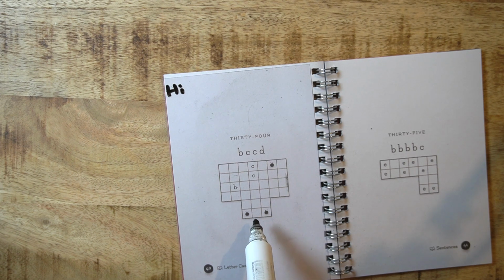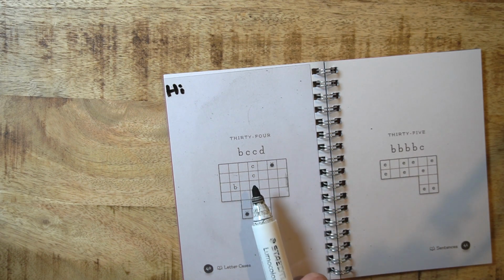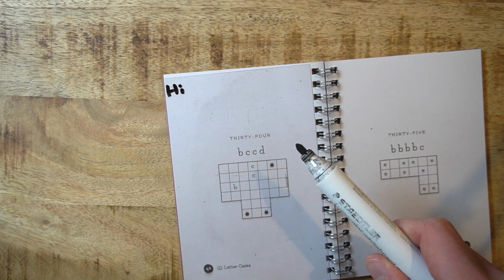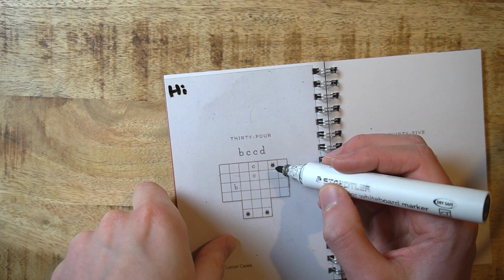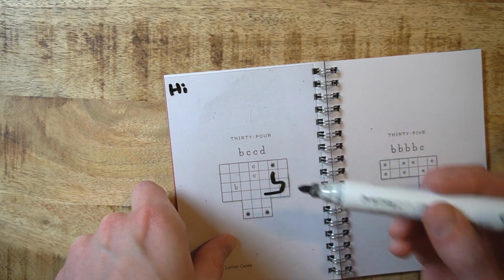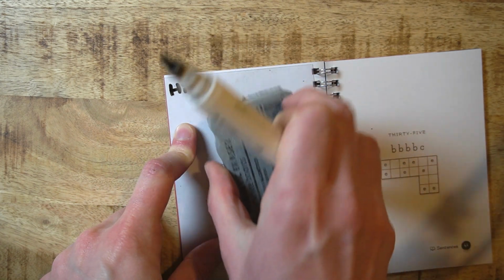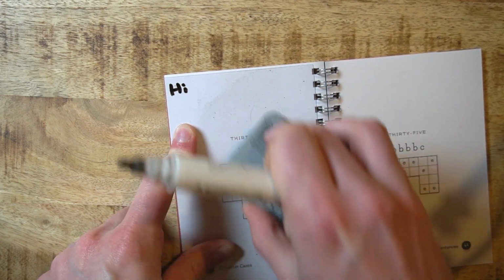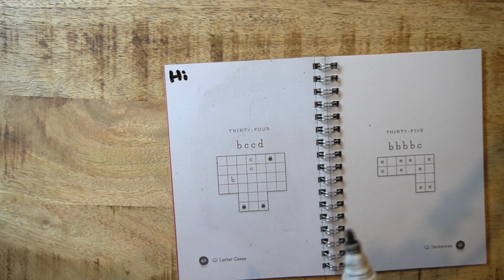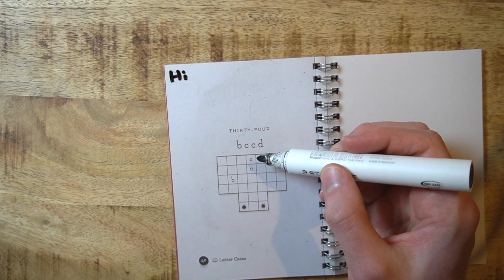Then we have 2 C's to put in. Is it possible to make the C-shaped region out of a D and a C? No, like I said, I'd have to have 3 to do that. So no, it's not possible. So the C-shaped region is going to be made out of C's, I believe. And probably 1 C.